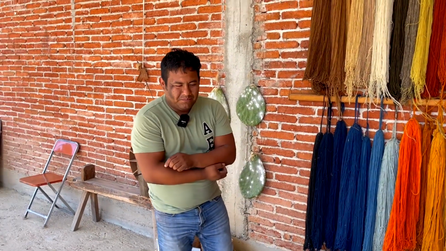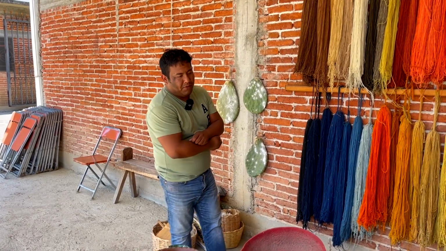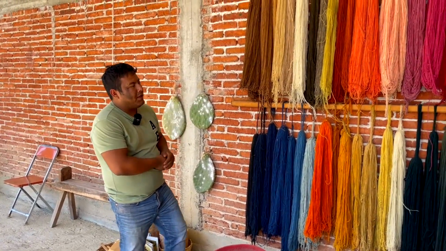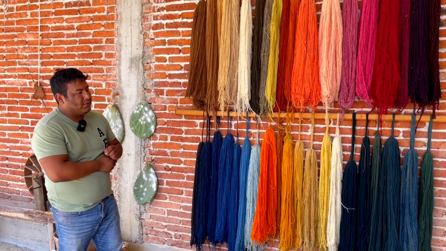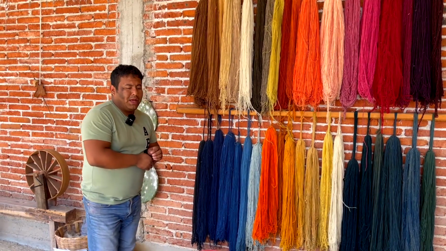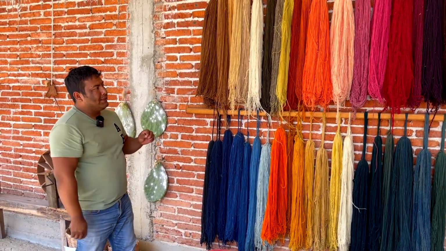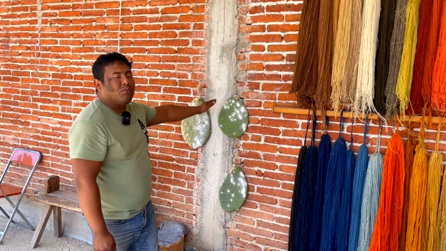Okay, so welcome. Today I will explain a little bit about the process of the natural dyes that my family uses. Then I can make these beautiful colors, and after, weave beautiful pieces of rugs. So in this family, like Casa Cruz, we work just with vegetables, flowers, seeds, and the most interesting is about this little bug, the famous cochinilla.